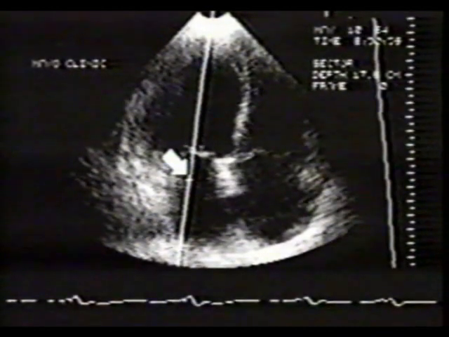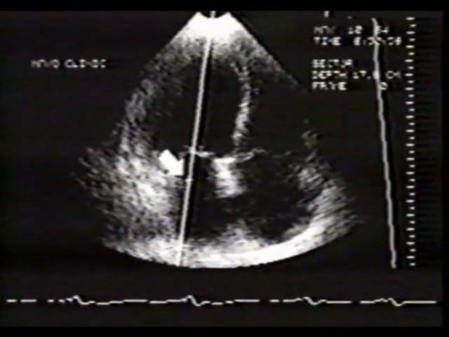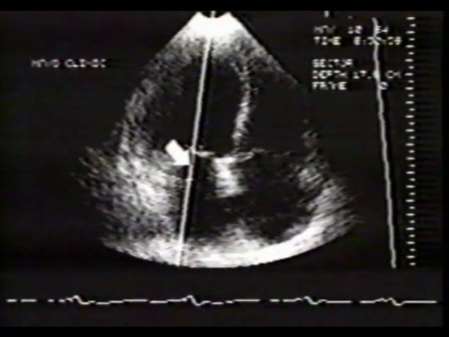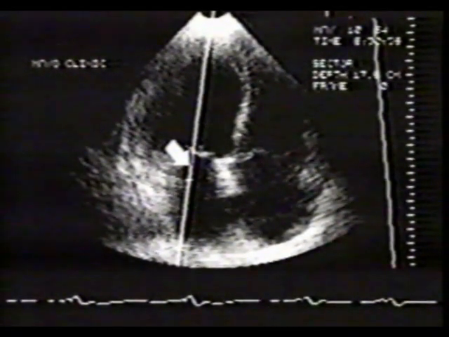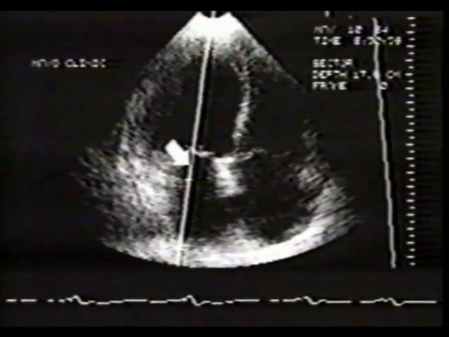This particular instrument provides a movable cursor that the examiner can steer from side to side. Other Doppler instruments have a cursor that occupies a fixed position on the screen. The examiner must then manipulate the 2D image so as to bring the region of interest in line with the Doppler cursor.